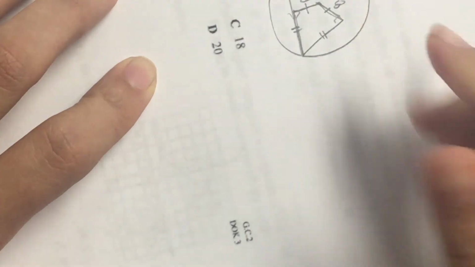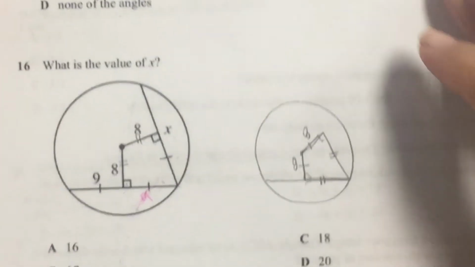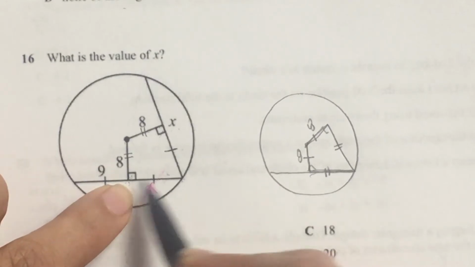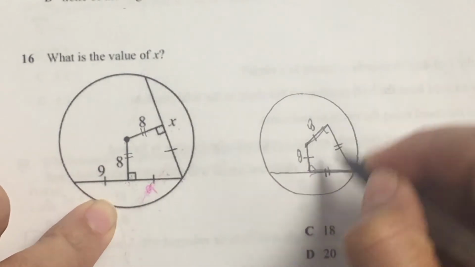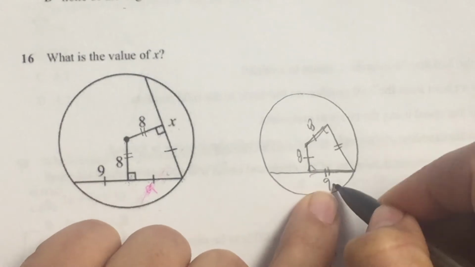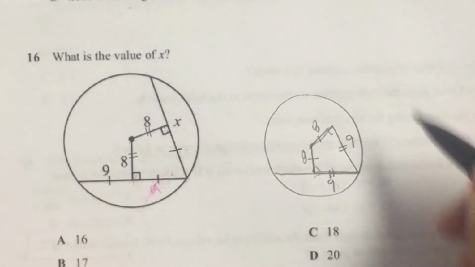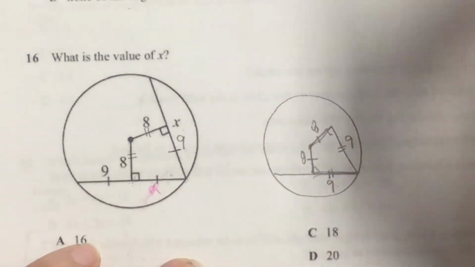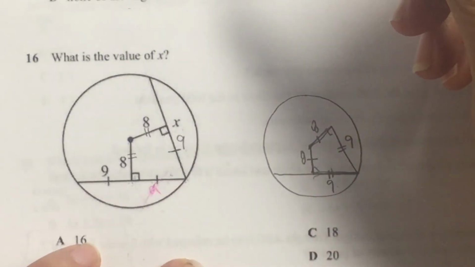Okay, what does that look like? It's a kite, right? And a kite says this is equal to this, and this is equal to this. So if this part right here is 9, then this is also 9 because they're congruent. And because I filled that out, I know that this is 9 too. So right here is 9. But I'm looking for this whole thing. So to find this whole thing, what can I do?